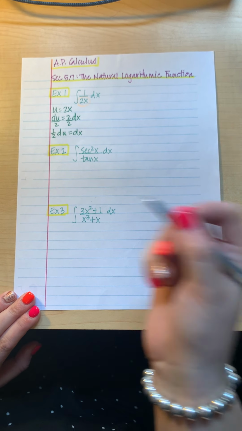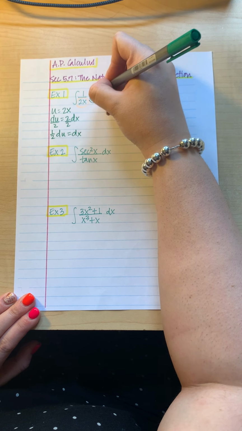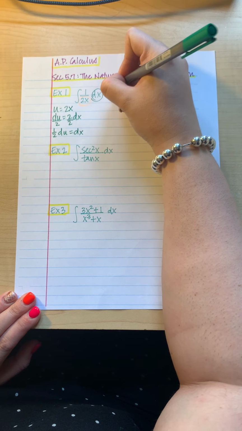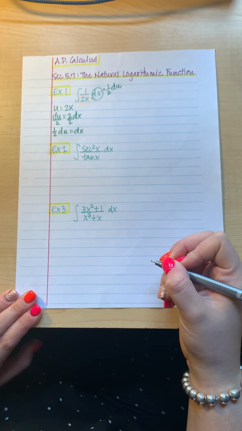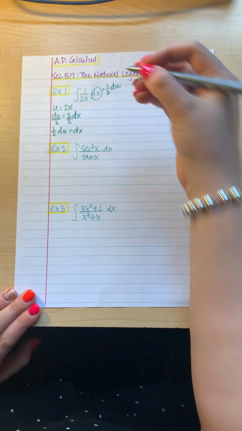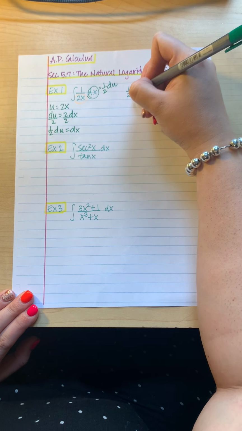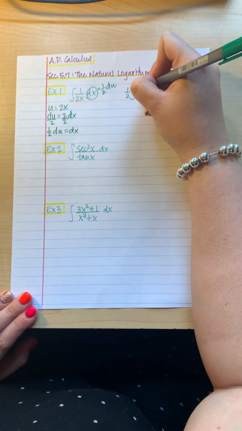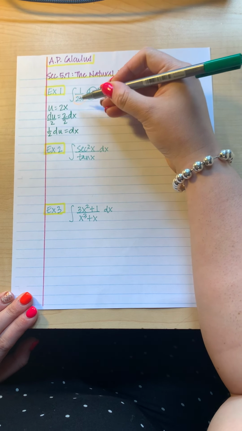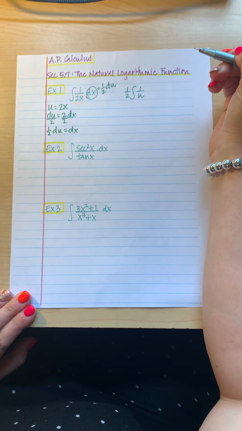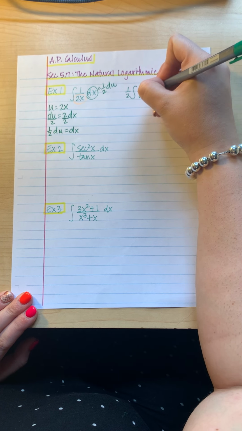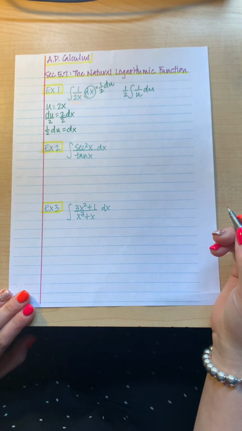So I now know what I can replace that with. Dx is going to be replaced with 1/2 du. So when I go to rewrite this integral, I'm going to move my 1/2 to the front because it's a constant. And then I can write 1 over u. We've already discussed that 2x is going to be replaced by u, and our du. So a couple of things to remember.